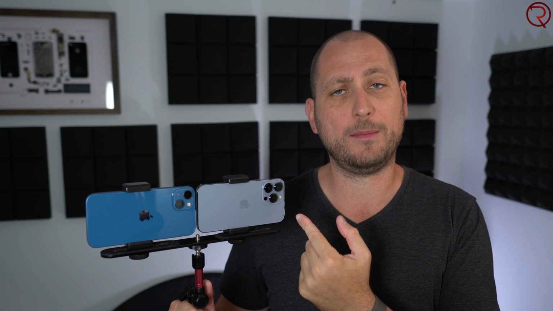And we are gonna move on to video recordings, and once again for video recordings, and I'm talking about daytime video recordings done with the main cameras and the ultra-wide cameras on the back of the two devices, I couldn't notice a difference. The same image stabilization, the same video sharpness, the same colors, everything is the same. Even the microphone recordings are about the same, I'm gonna say.